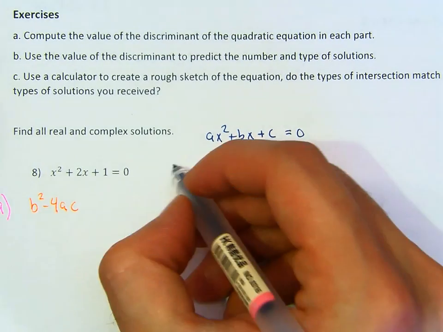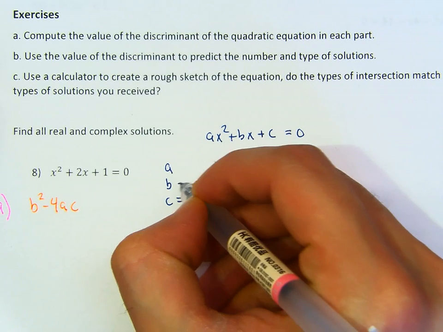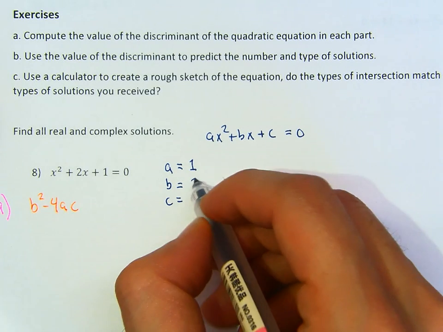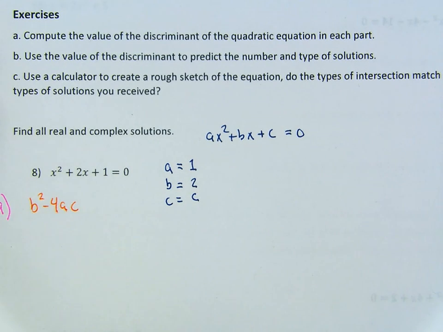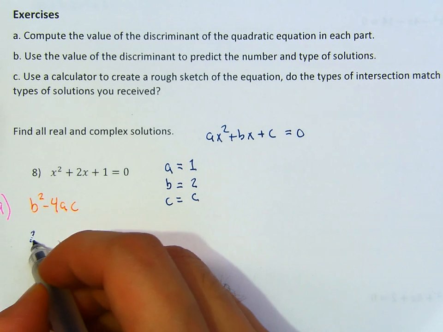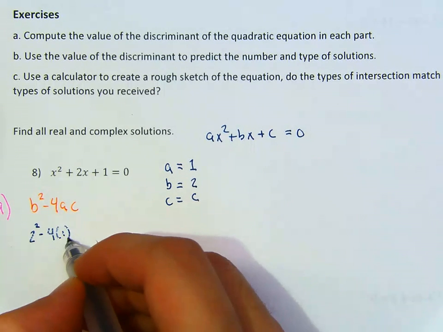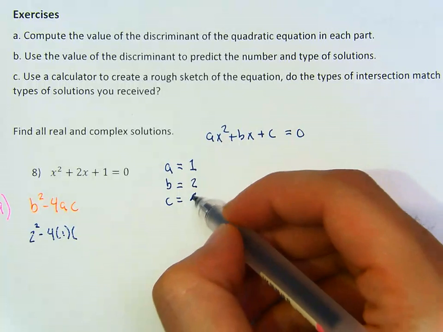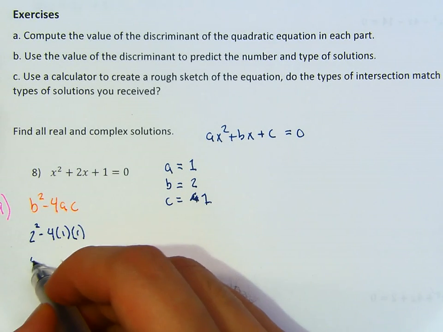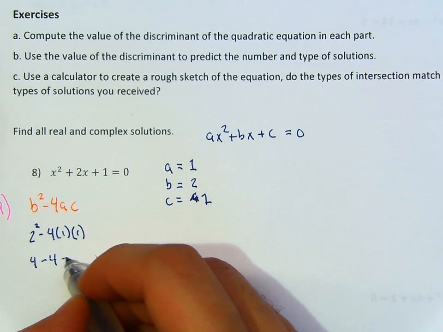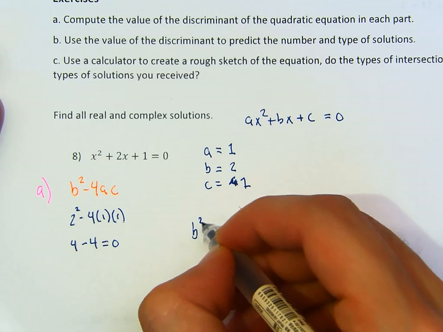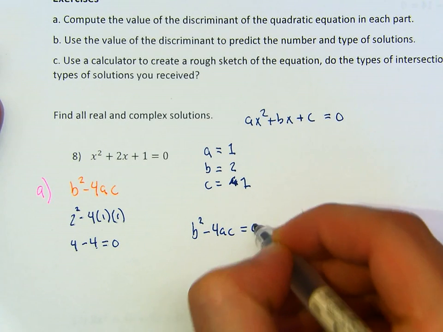So here, what is your a, what is your b, what is your c? Your a is 1, your b is 2, your c is 1. Now we're just going to plug these numbers in here, so then you have 2 squared minus 4 times 1 times, oh, did I say c equals c? My bad. C equals 1. Okay, and now what does this equal? This is 4 minus 4 equals 0. Okay, so we know that this b squared minus 4ac is equal to 0.